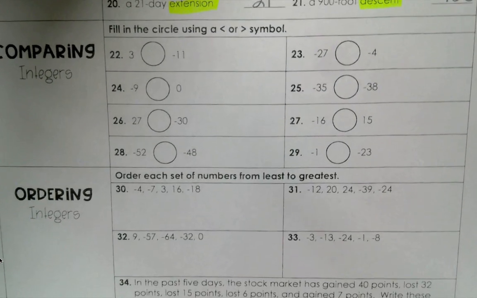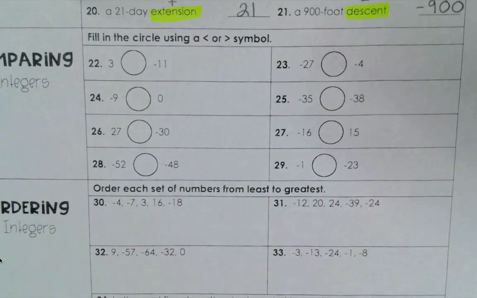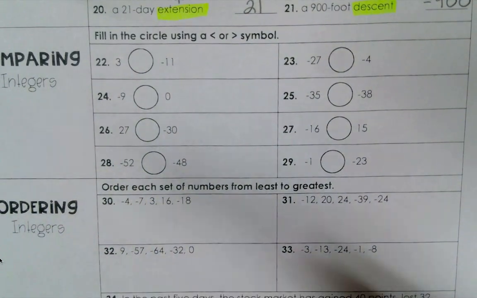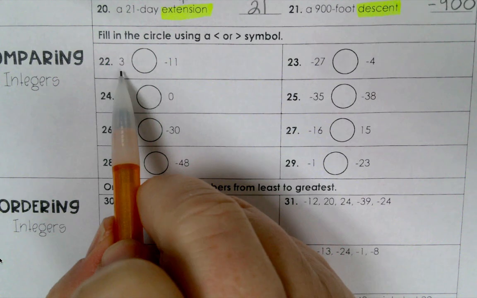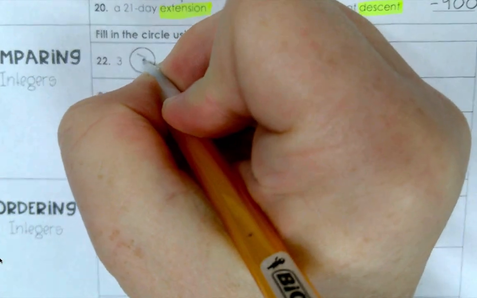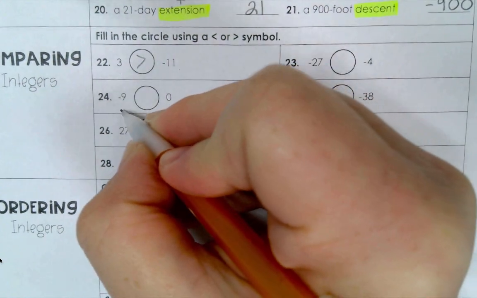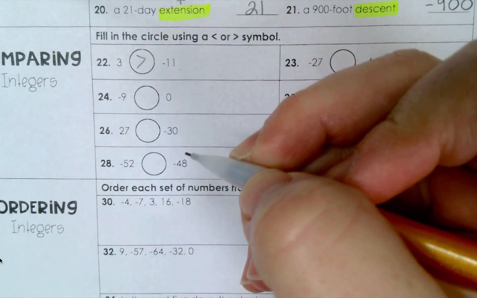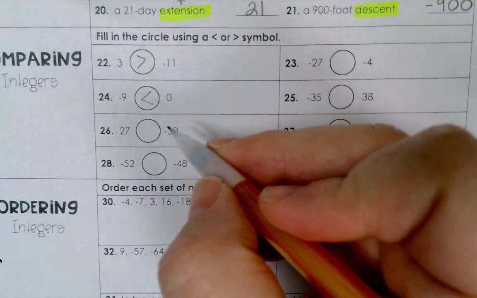Fill in the circle using a less than or greater than symbol. Now ask yourself, when you are reading these, a really great thing to think about is what is closer to 0? Is positive 3 or negative 11? Yeah, positive 3. So positive 3 is greater than negative 11. Let's go down this way. Negative 9 or 0? Well, nothing's closer to 0 than 0, so 0 is greater.